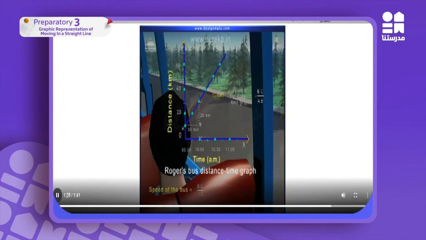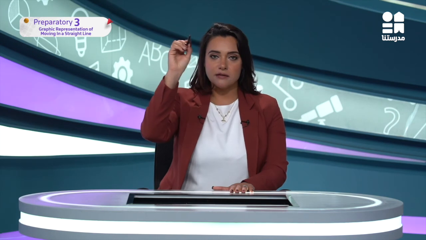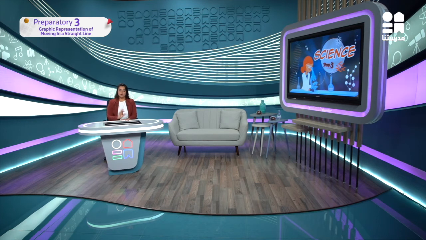Speed of the bus is equal to 20 kilometers upon 30 minutes, that is, equal to 20 kilometers upon 0.5 hour, which is equal to 40 kilometers per hour. طيب ايه اللي حصل دلوقتي؟ It was a very simple experiment. ايه اللي عملناه باختصار شديد؟ We calculated the values of distance and the values of time. طيب how to get the speed out of this. لما نطلع على البورد هنشوف examples كتير how to get the speed, بس ببساطة شديدة we find the value of distance and divided by the value of time.